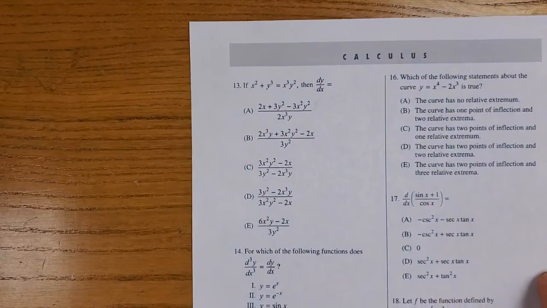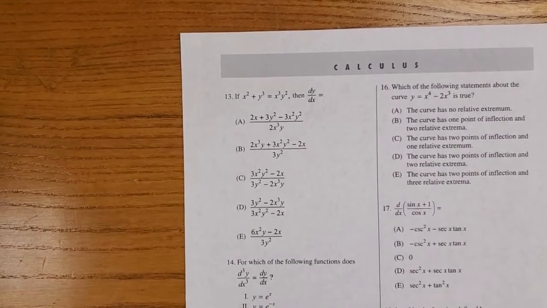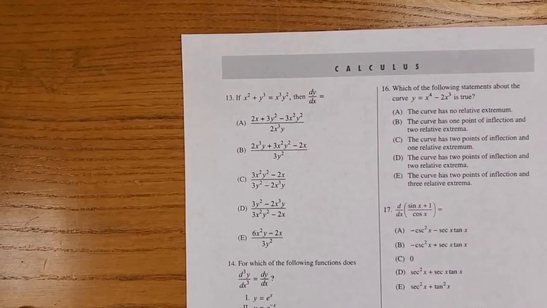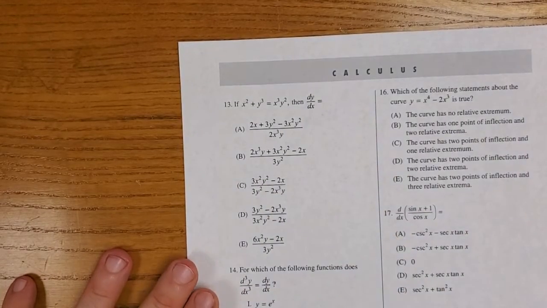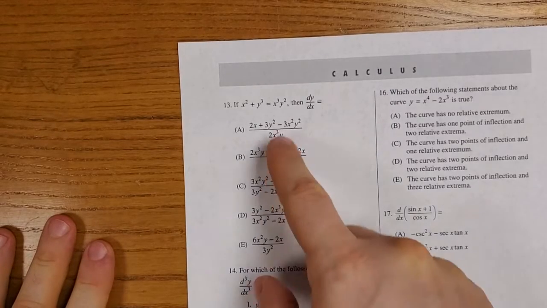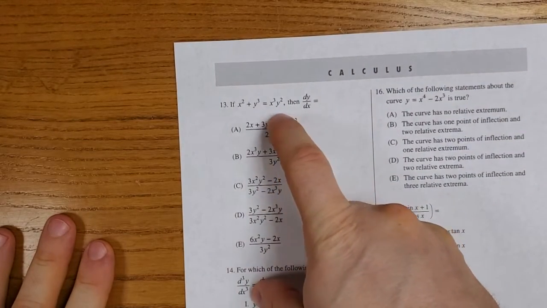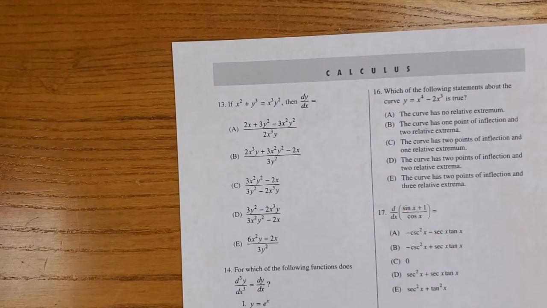Okay, then. Moving on from there, we will go to problem 13 here. Actually, we're not. Problem 13 involves something called implicit differentiation, and that's just because the x's and the y's are all mixed together in a kind of nasty way.